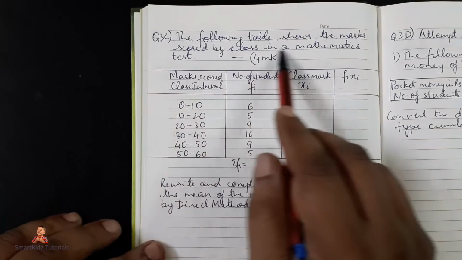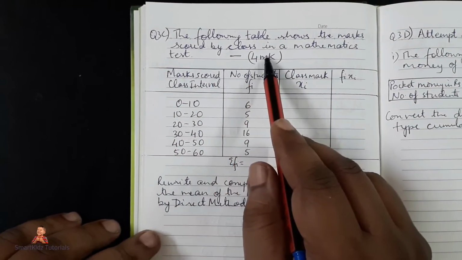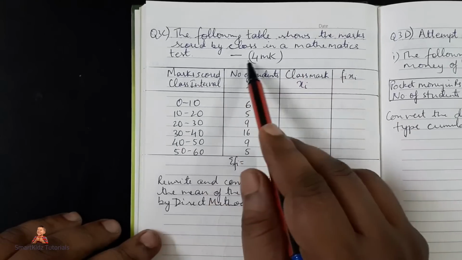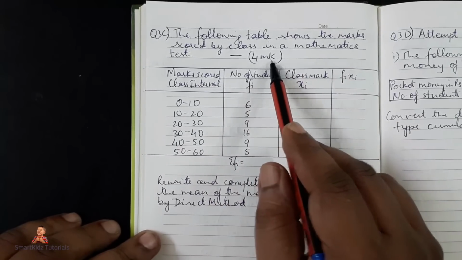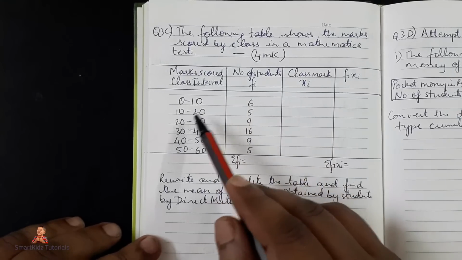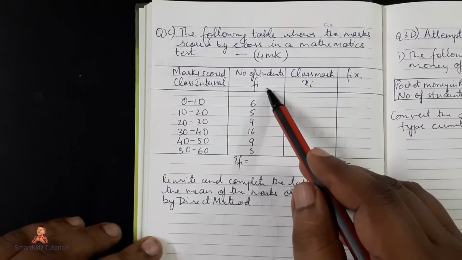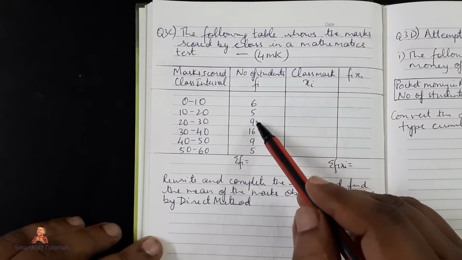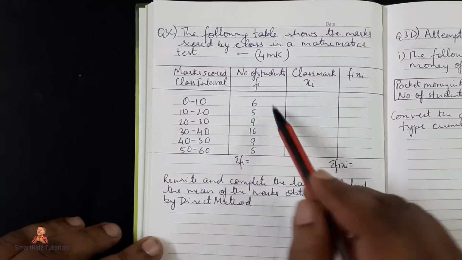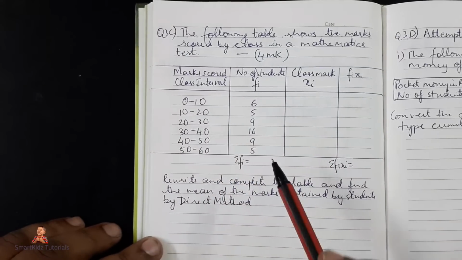Question 3c, the following table shows the marks scored by a class in a mathematics test. This is for 4 marks. The marks scored are given as class intervals 0 to 10, 10 to 20, all the way till 50 to 60. The number of students, that would be the frequencies, are given as 6, 5, 9, 16, 9, 5, corresponding to those respective class intervals.